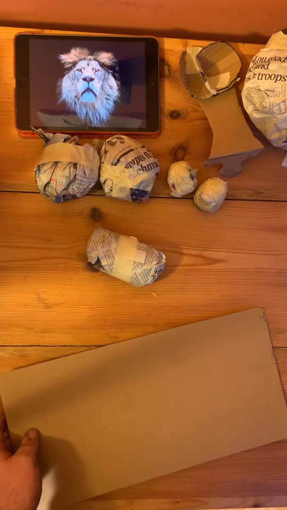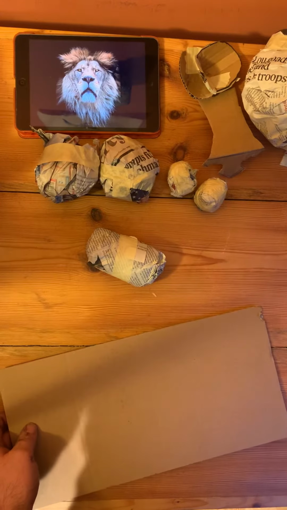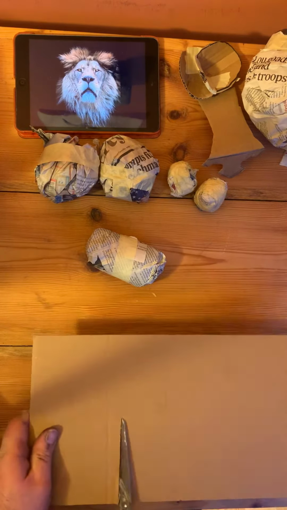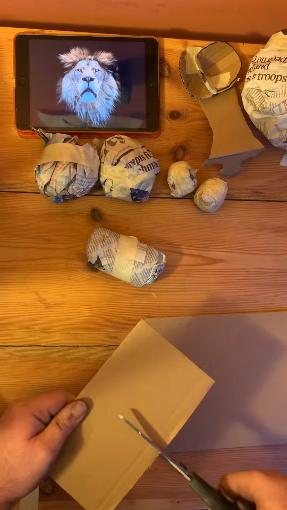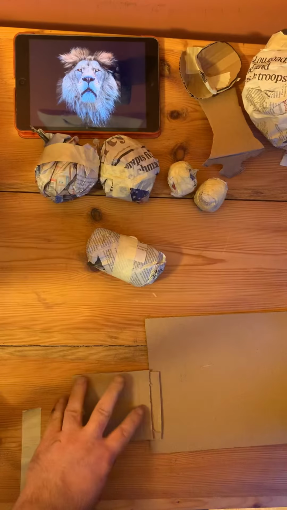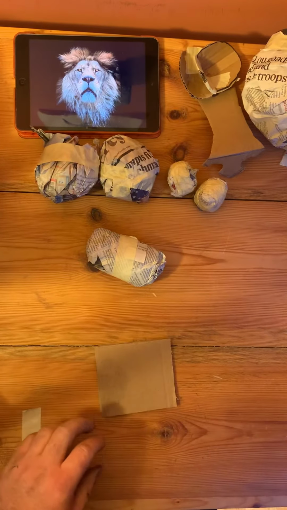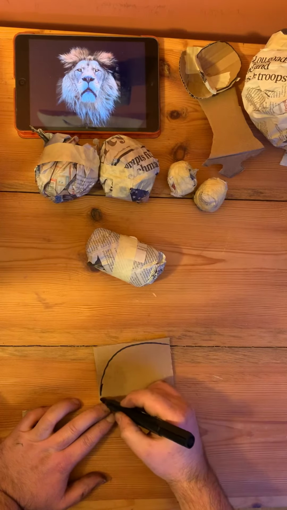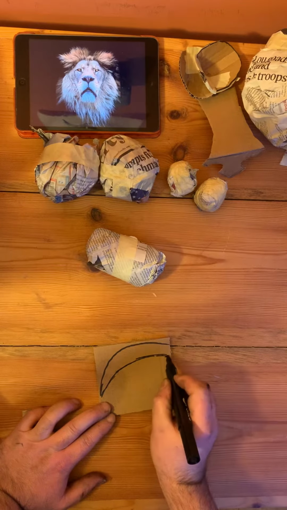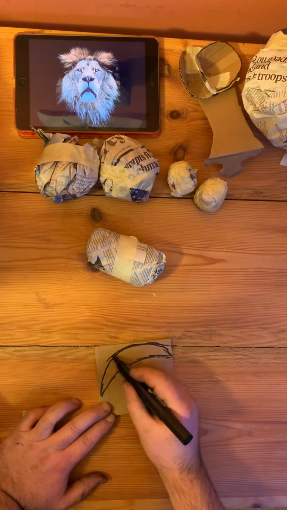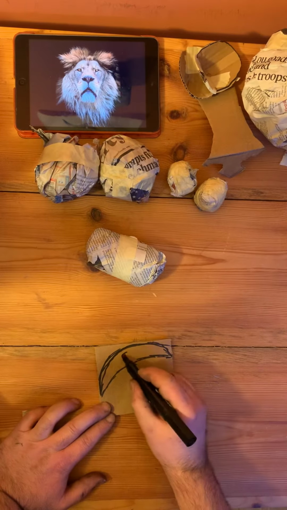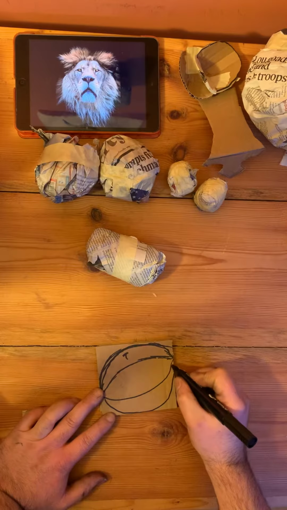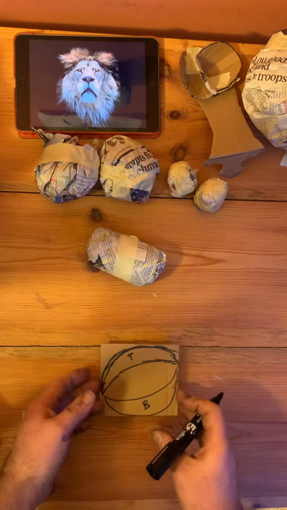Okay, so again, I'm going to use my scissors and I'm going to cut down my cardboard like so, and I am going to draw a shape for the eyelid, and that's the top eyelid, and then I'm going to do another one for the bottom one.